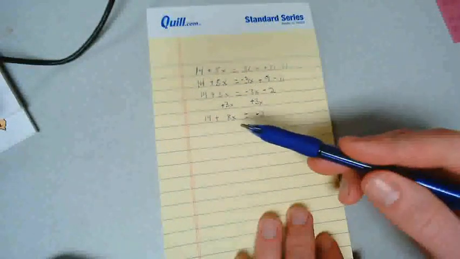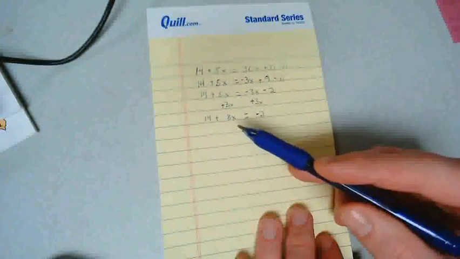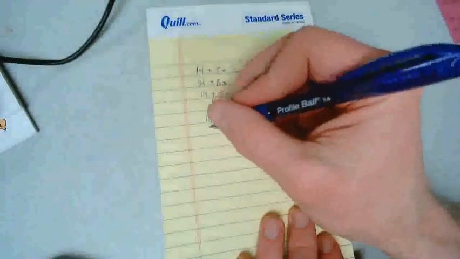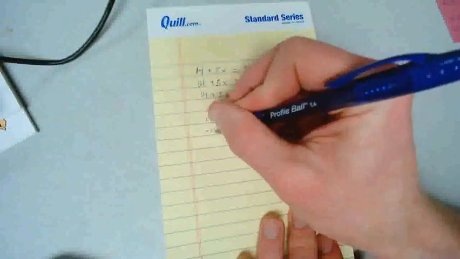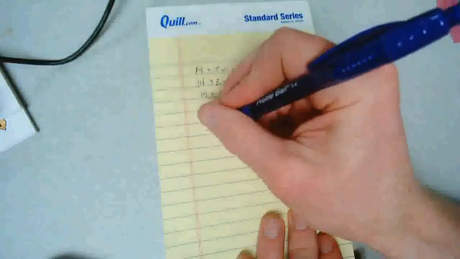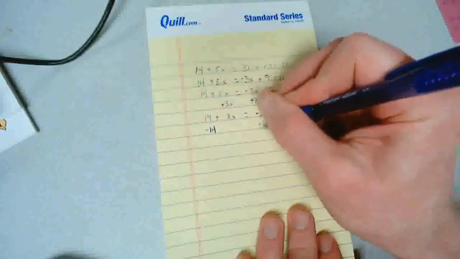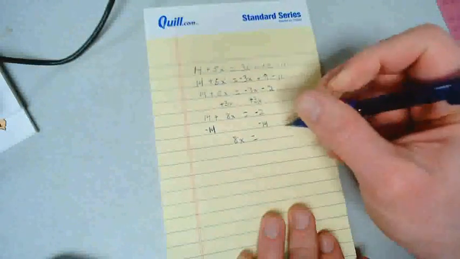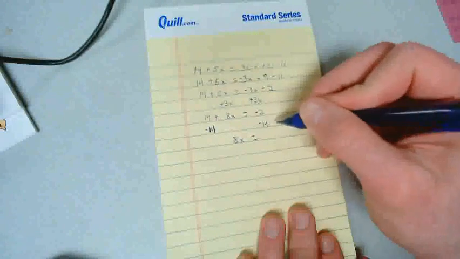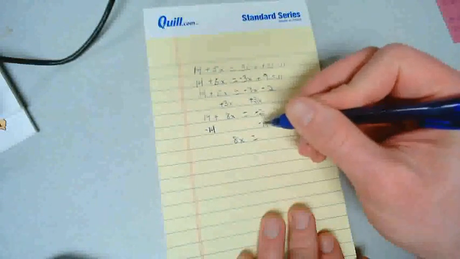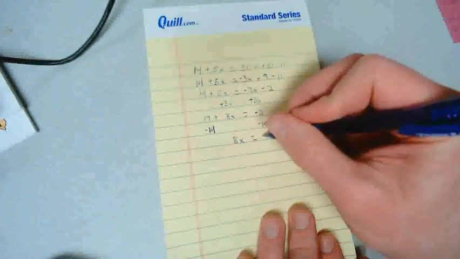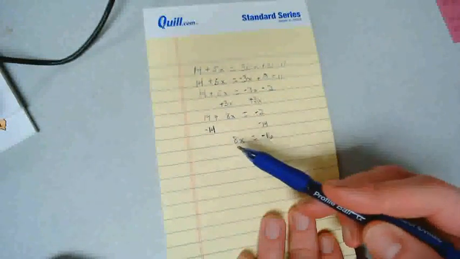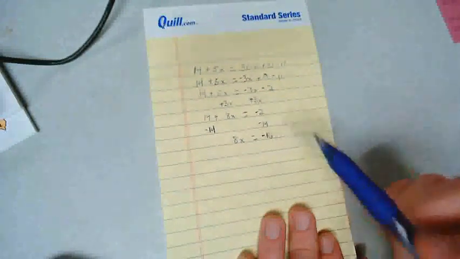Now that we have the x over on one side, we need to isolate the x, so get it by itself. So the first thing we'll do is move our 14 over here. To get rid of a positive 14, we need to subtract 14. And we'll do that on both sides so that we are left with 8x, which is equal to negative 2 minus 14. We have a negative subtracting a number, so it's going to get even smaller. So it'll be negative 16.